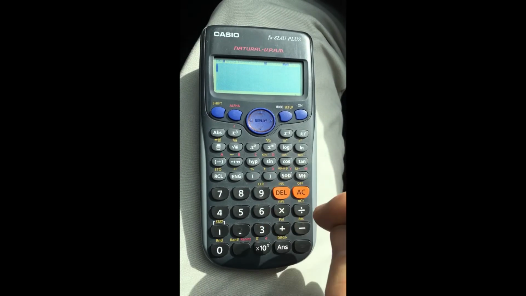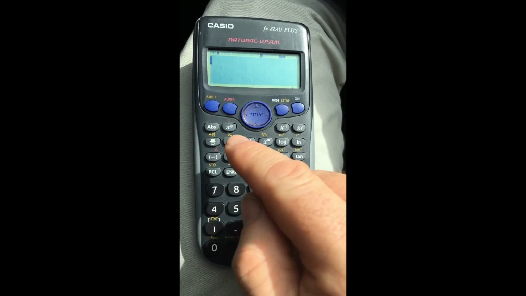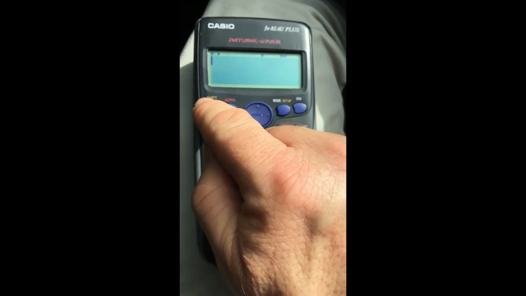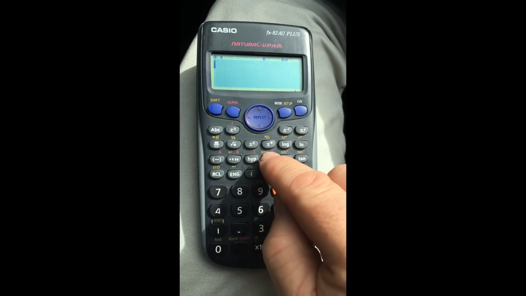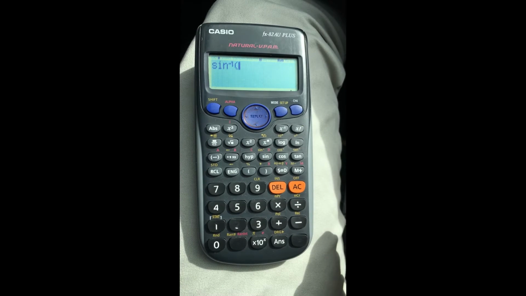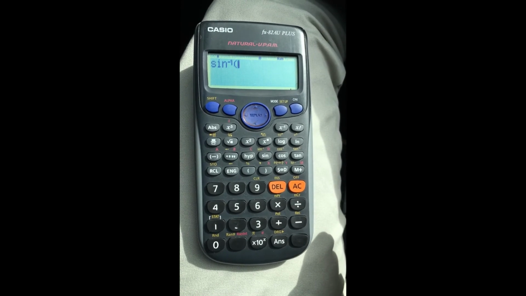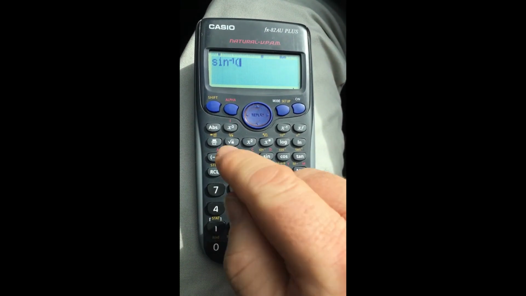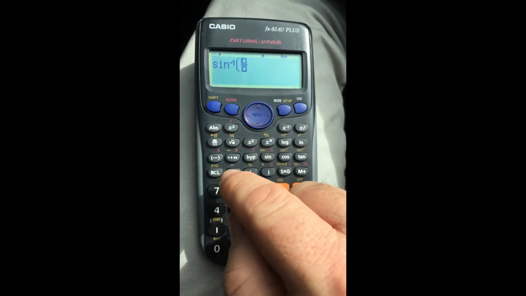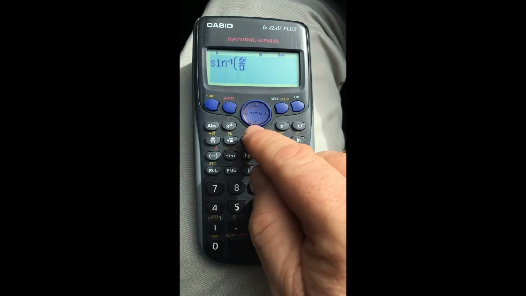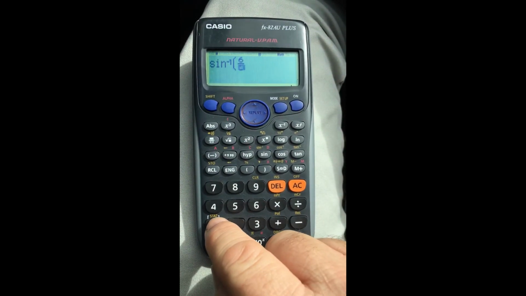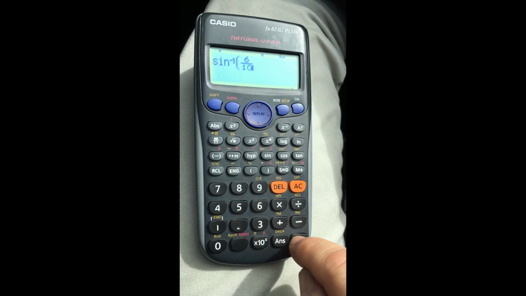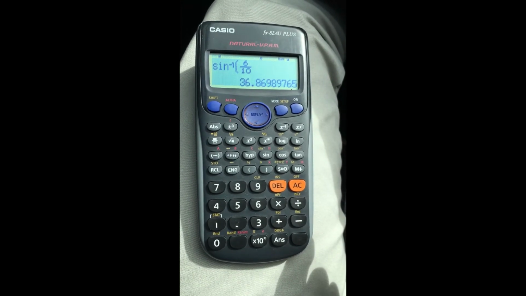So my question said I had inverse sine of 6/10. First thing I'm going to do is hit the shift button, and then I'm going to hit my sine, because that'll bring up on my screen, as you can see, inverse sine. So if you hit the shift first, you'll get the inverse ratio, and they're printed above the buttons here. My fraction was 6/10, so I'm going to hit the fraction button and go 6/10, and hit equals, and I get my value of 36.87.